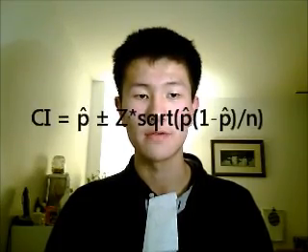CI equals p hat plus or minus z critical multiplied by the square root of p hat q hat over n. So what does this mean? CI, the confidence interval, is the range of numbers which you are confident the parameter falls in. Z critical is a critical z-score which corresponds to the degree of confidence specified in the question. It is found with the inverse norm function on your calculator. p hat q hat is a variance of the statistic, so the square root of p hat q hat is the standard deviation, and that's divided by the square root of n in order to get the standard deviation of the sampling distribution.